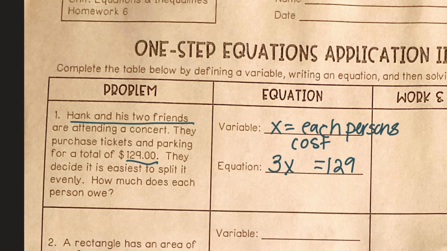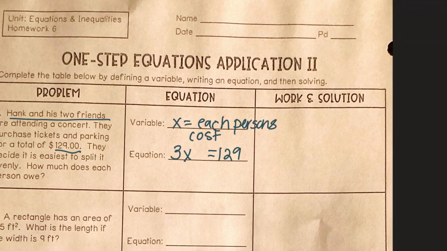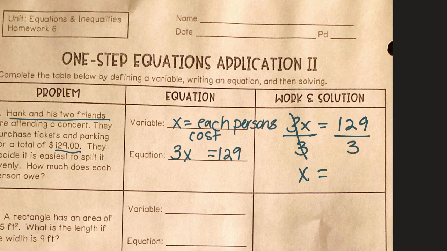I know that this math is going to work out right, because in order to figure out the cost per person, we would be taking our total 129 and dividing it by 3, which is what we're going to do now with our equation. We're going to take my 3x equals 129, and I'm going to divide by 3 over here so that this cancels out. And now my x is all alone. And I'm also going to divide by 3 over here. When I divide by 3, I'm going to get 43 per person.